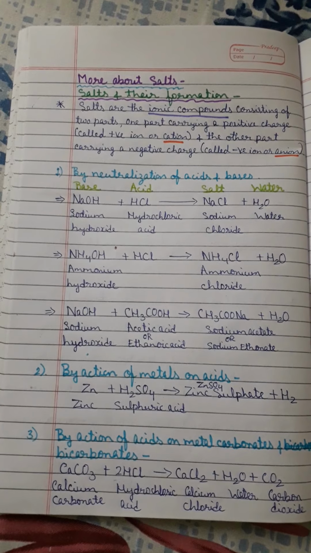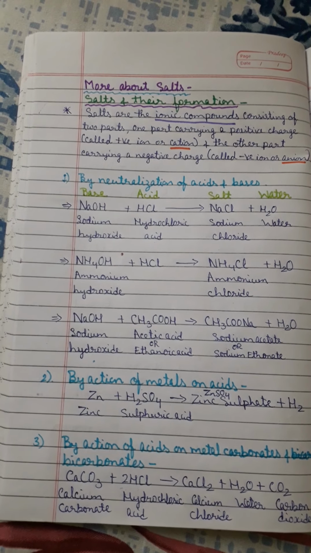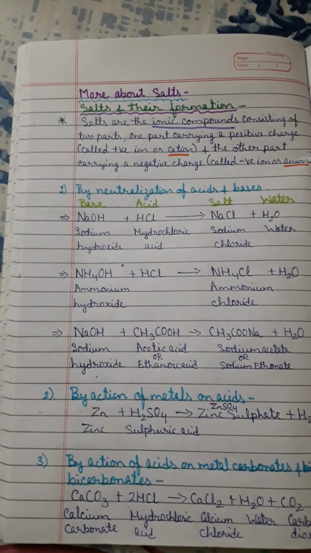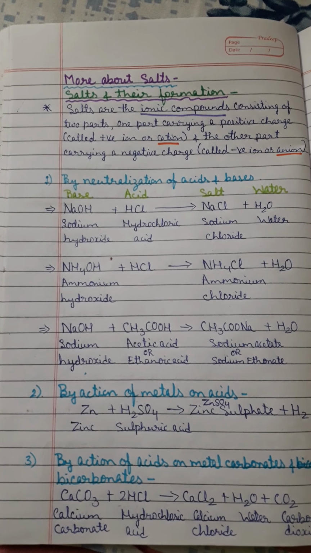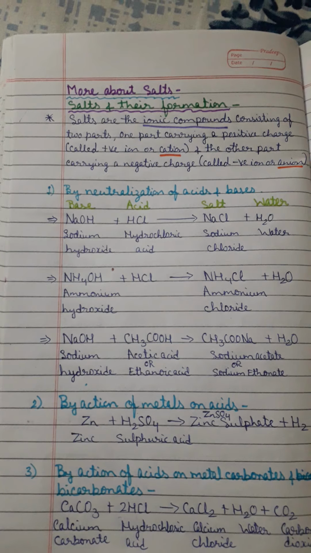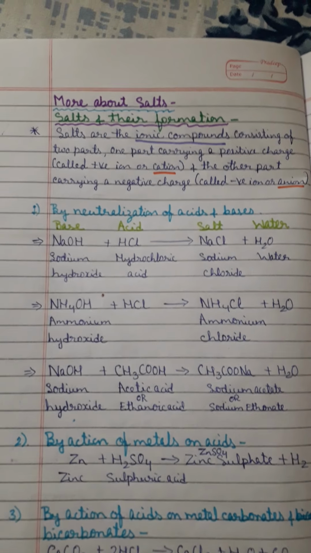Now, today we will study the topic which was left from your chapter 2, that is more about salts. In this topic, firstly, we will study about the salts and their formation. So, what are the salts?